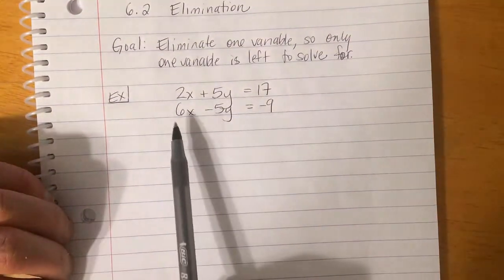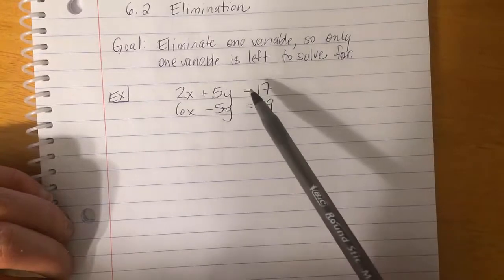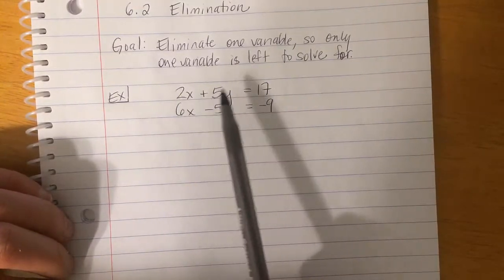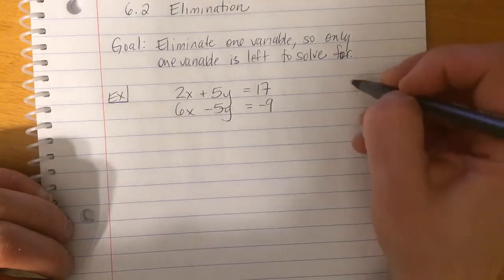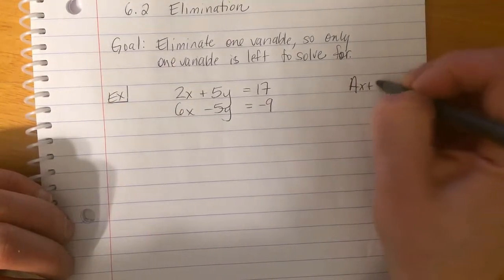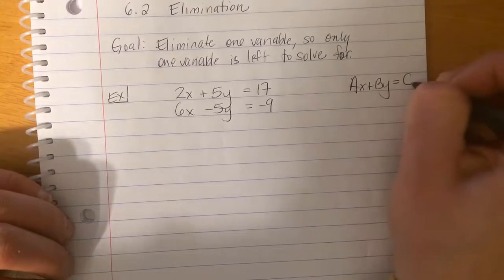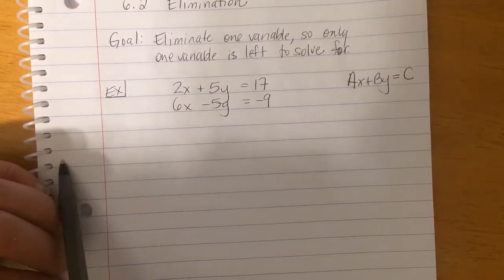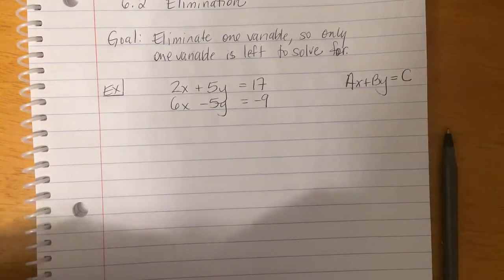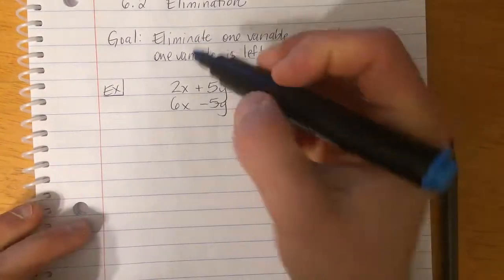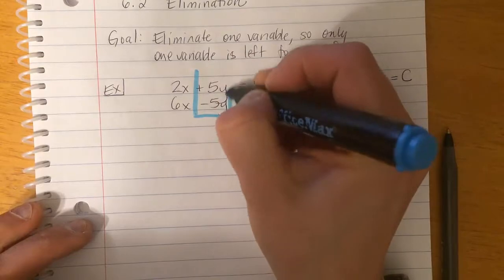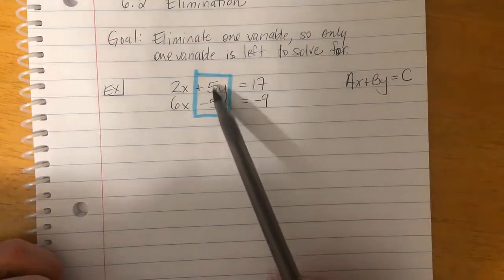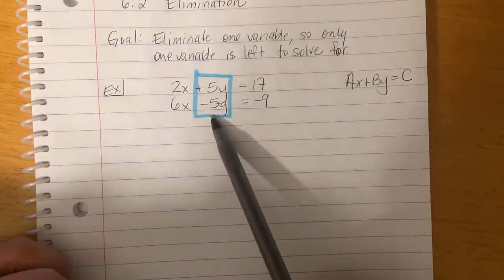Okay, so this is the simplest example, and when we're doing elimination, we often have equations in standard form. So standard form, remember, is ax plus by equals c. And you'll notice that both of these equations are in that form. Now, look at the y column here. You'll notice that the y coefficients are the same but opposite in sign.